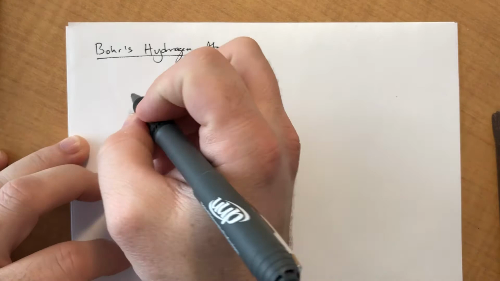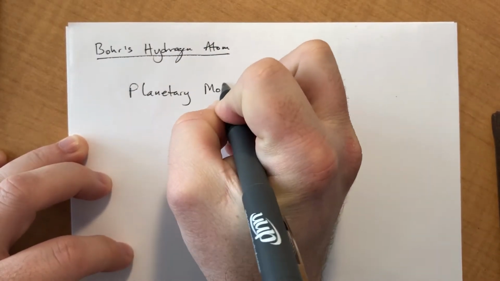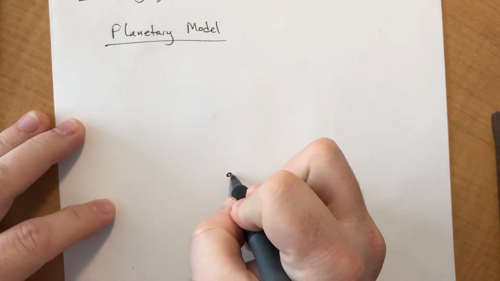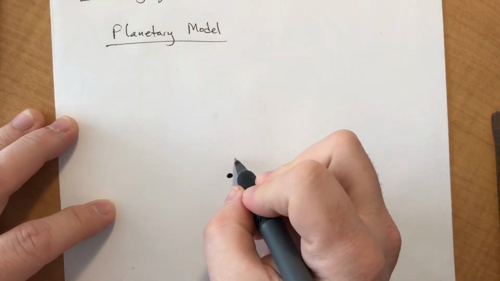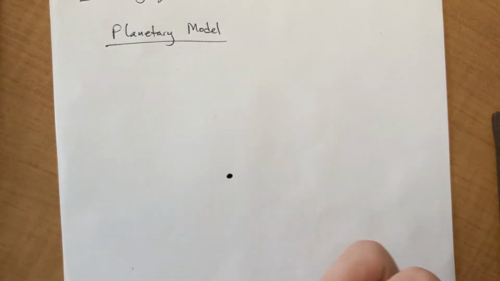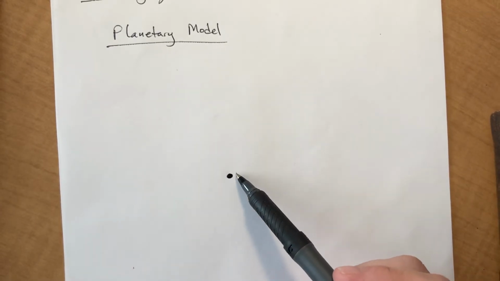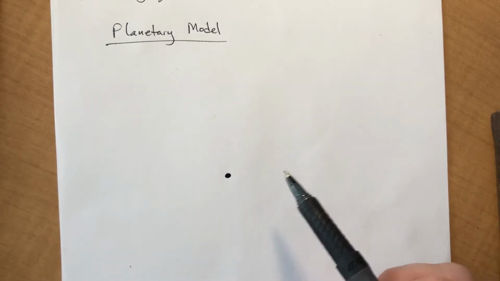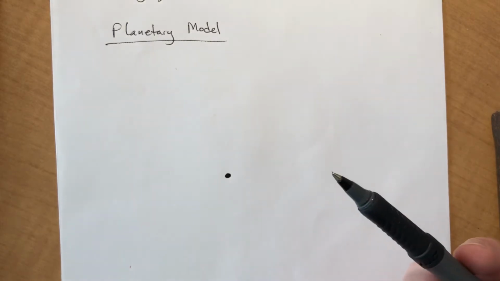Okay. So he based this all off the planetary model. The idea is there was some sort of nucleus in the middle. I'm going to just draw it as a dot. And electrons flew around the outside in very, very specific orbits. So like with the solar system, there's the sun in the middle, and then there's Mercury, Venus, Earth, Mars, Jupiter, whatever. But those orbits are kind of almost random.